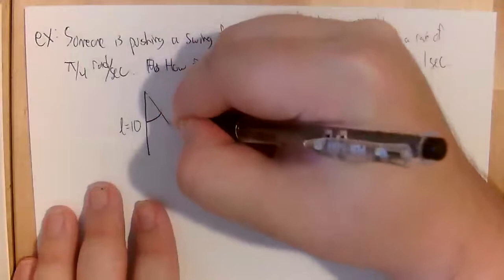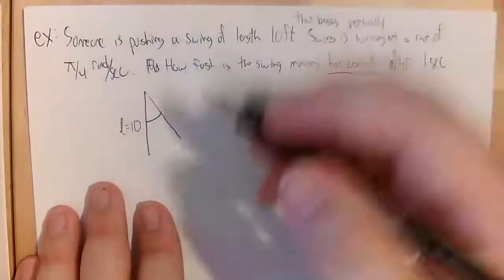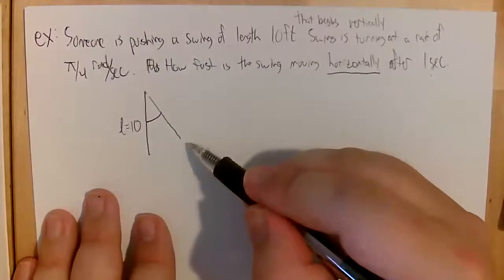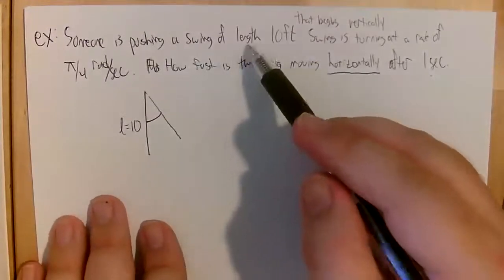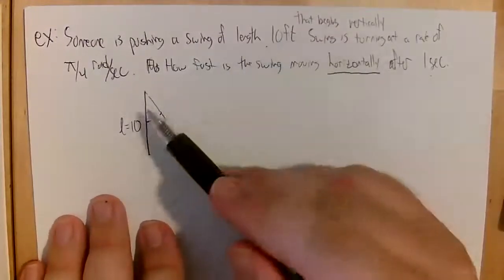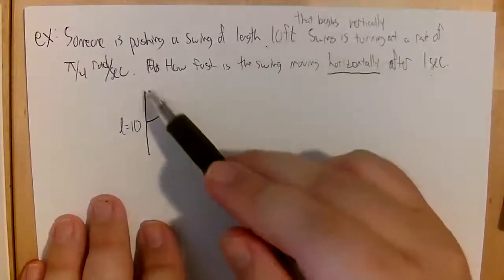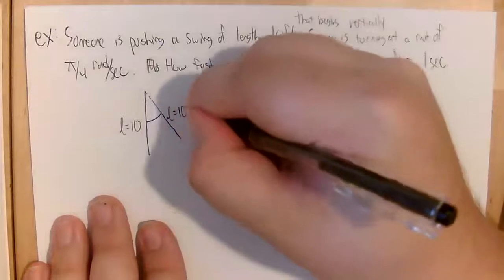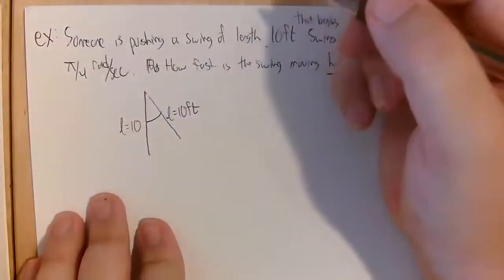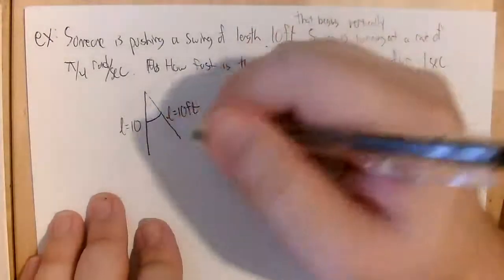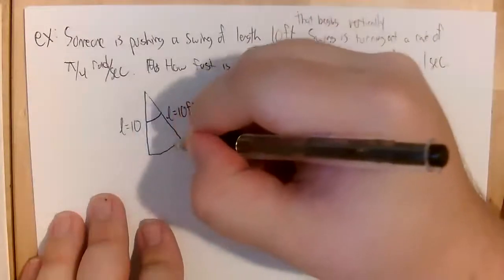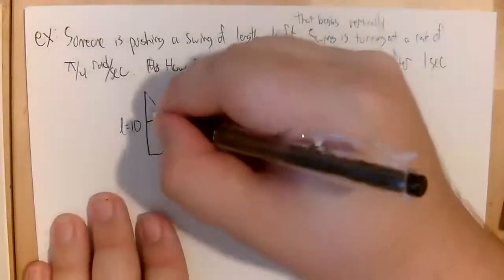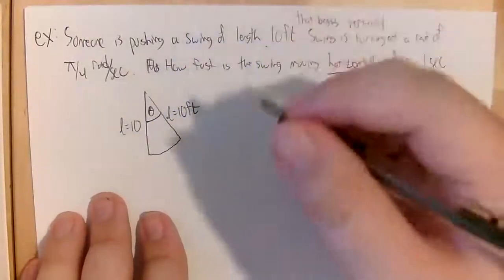So then after that, our swing is going to be like this. Now, it may be tempting to just continue drawing this and then make a triangle out of this. But one thing to remember is that the swing is always a length of 10 feet. It's not like rope is magically appearing and making this longer as we go along. So this length is still going to be 10 feet right here. So rather than a triangle, this is actually going to be a wedge of a circle right here. And then this is theta.